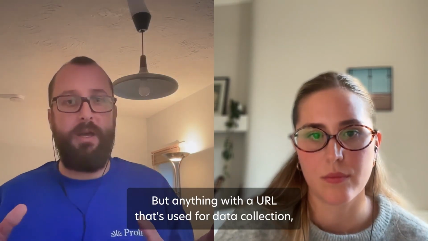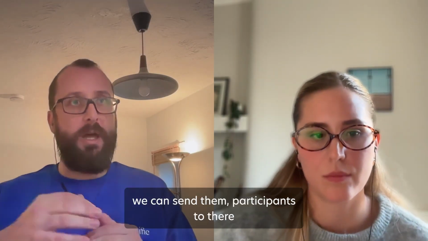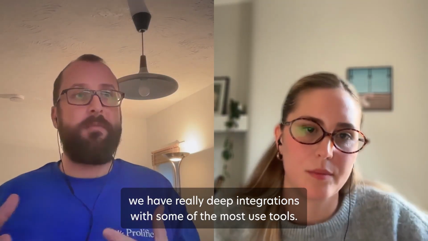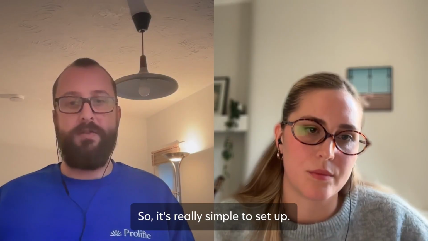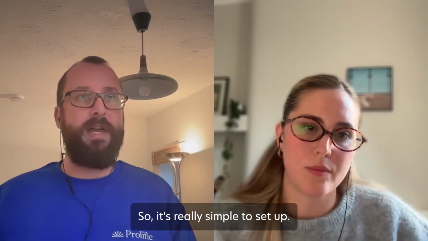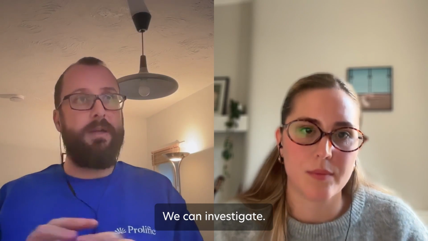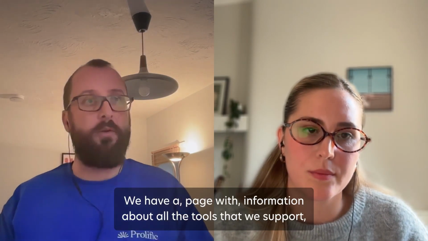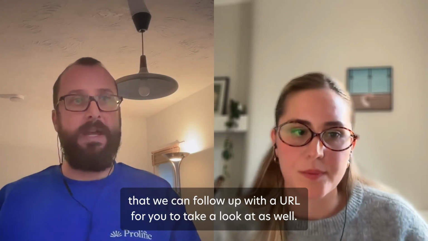But anything with a URL that's used for data collection, we can send participants there. We have really deep integrations with some of the most used tools, so things like Qualtrics. We have a deep integration, so it's really simple to set up. Talk to us about SciToolkit. We can investigate. We have a page with information about all the tools that we support that we can follow up with a URL for you to take a look at as well.